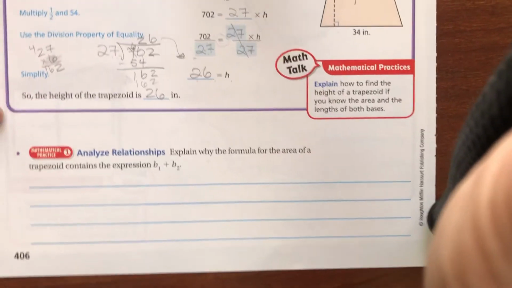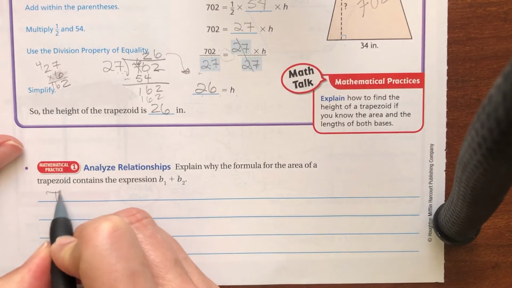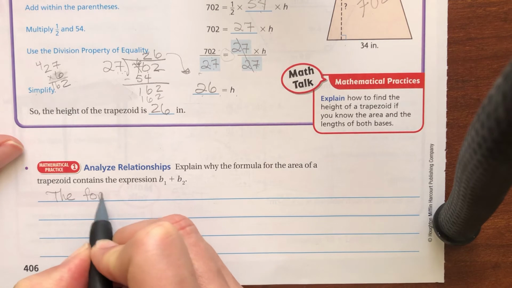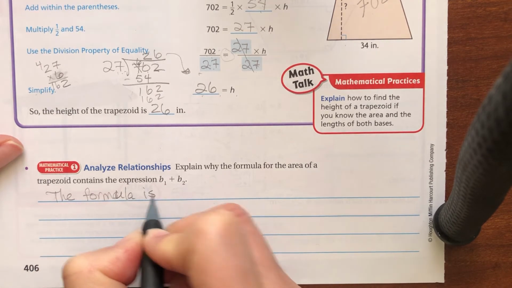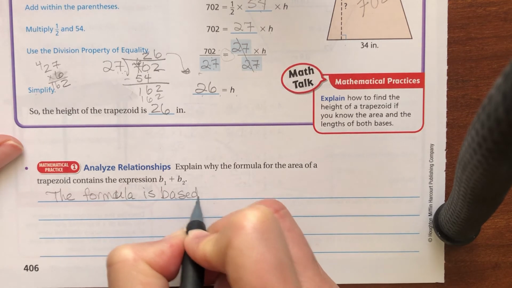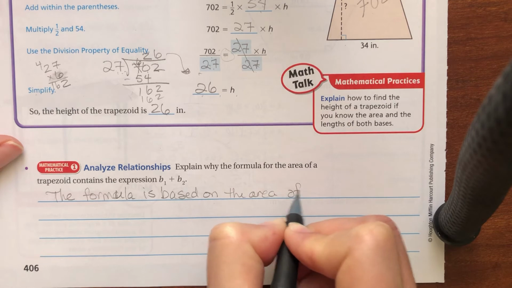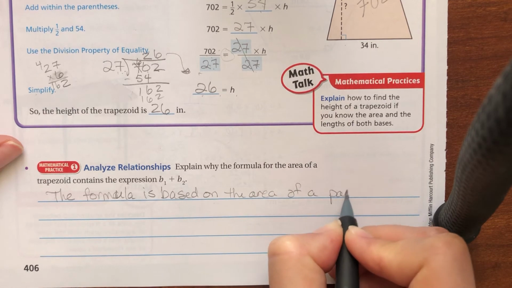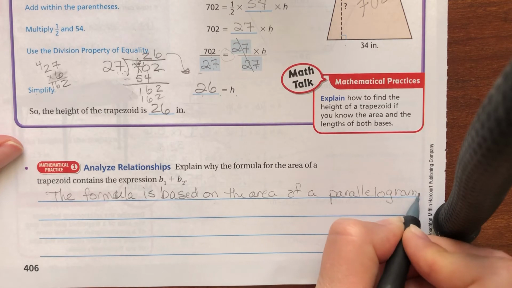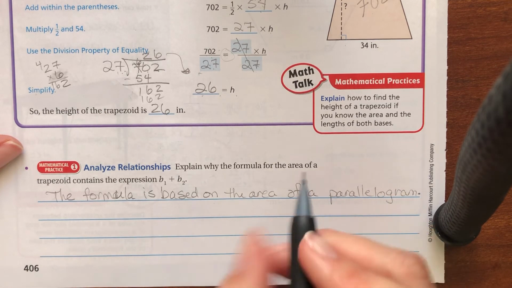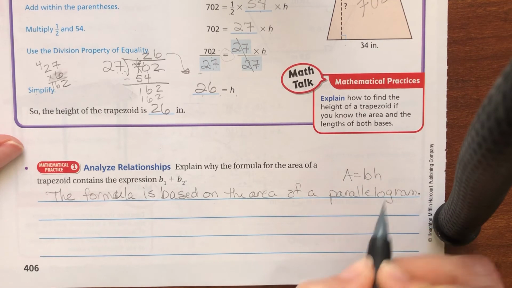So the formula is based on the area of a parallelogram, right? And that formula is area equals base times height, right?